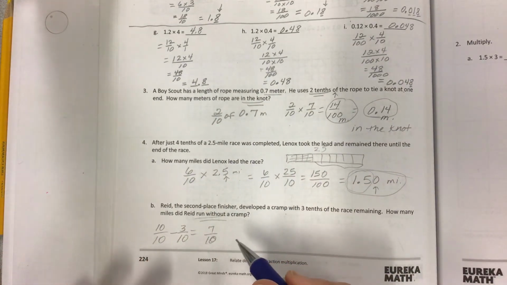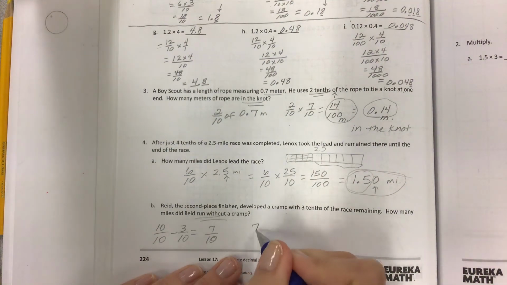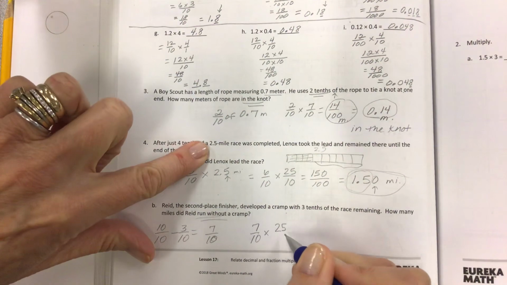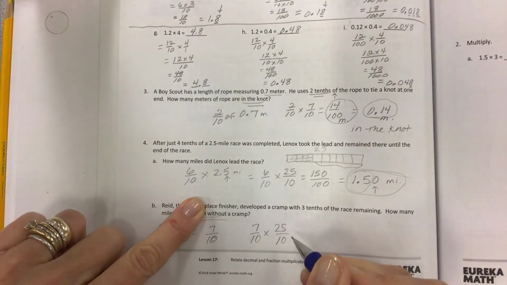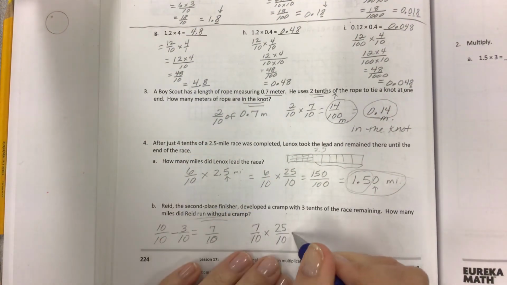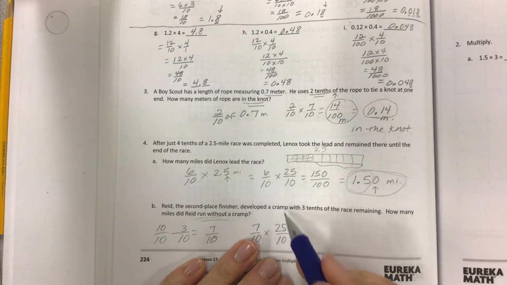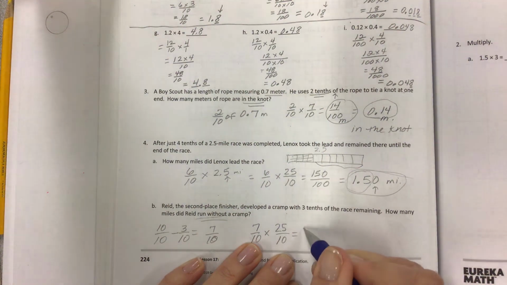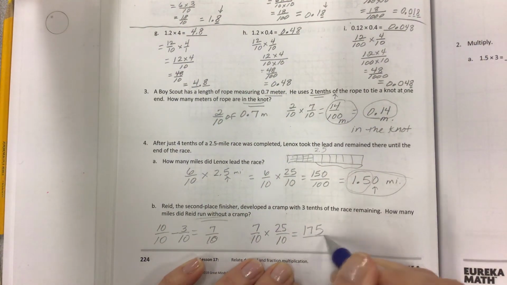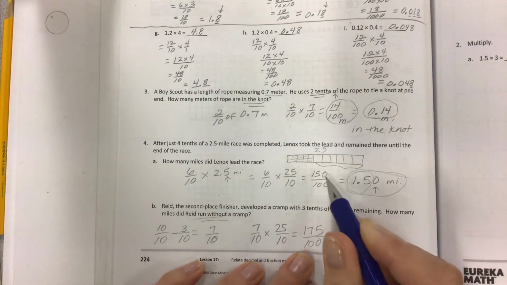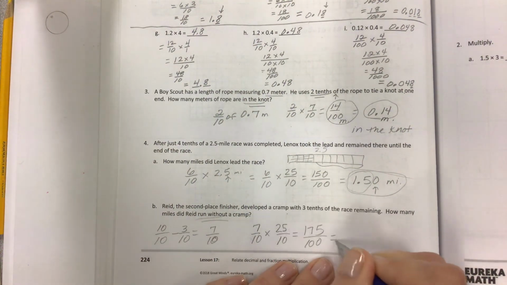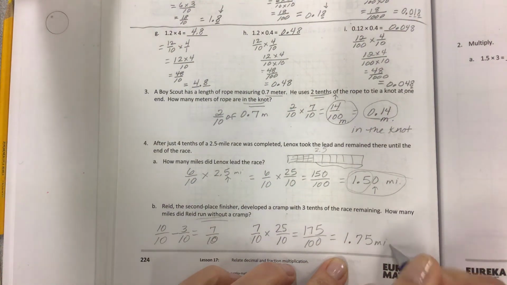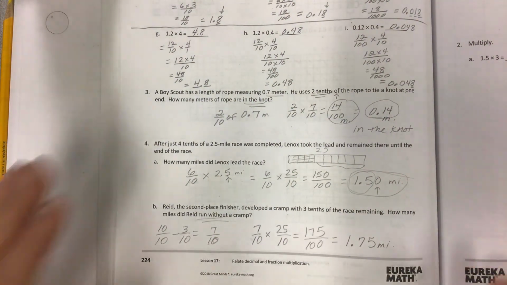But they don't want to know that, they want to know the miles. So it's going to be the 7/10 of the 2.5 or 25/10. So I'm going to use the same fraction I used up here. And instead of 6 times 25, I need 1 extra 25. So instead of 150, I would get 175 hundredths. See how I'm using the work I already did? And that would turn into 1.75 miles.